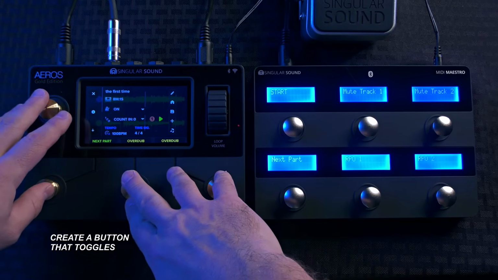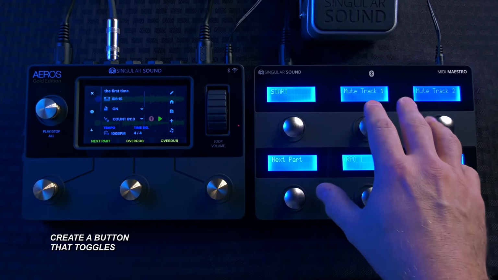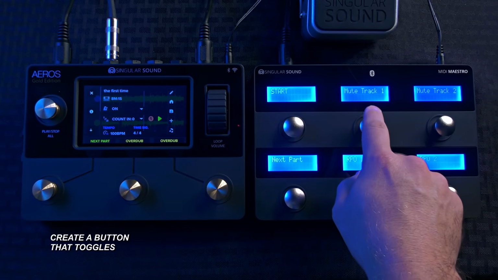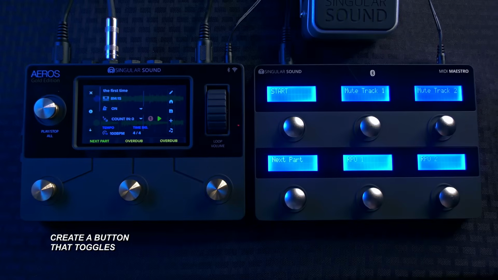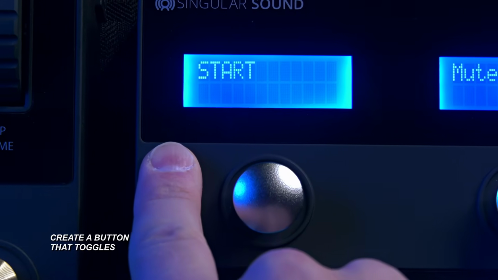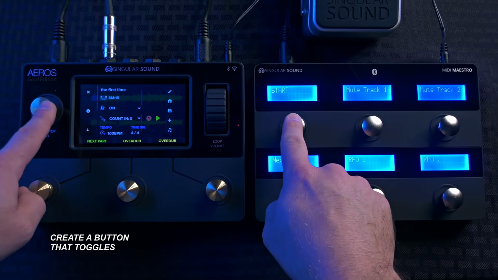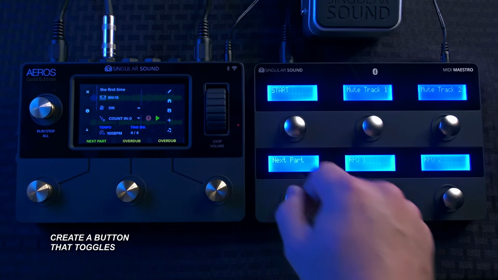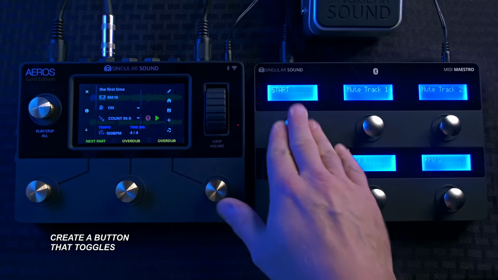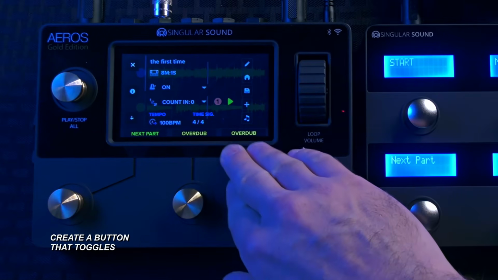We've taken the buttons that are over here on the Eros and we've emulated them over here on the MIDI Maestro. But what you have now is the added bonus of having a mute track for track 1 and for track 2. So what we now have created is this start button, and I made it uppercase so it's really easy to spot. So that now emulates this button over here on the Eros. So what we're going to do now is I'm going to hit start, and you're going to see how this toggles. You're going to see the text change, and you're going to see how it controls the Eros over here.